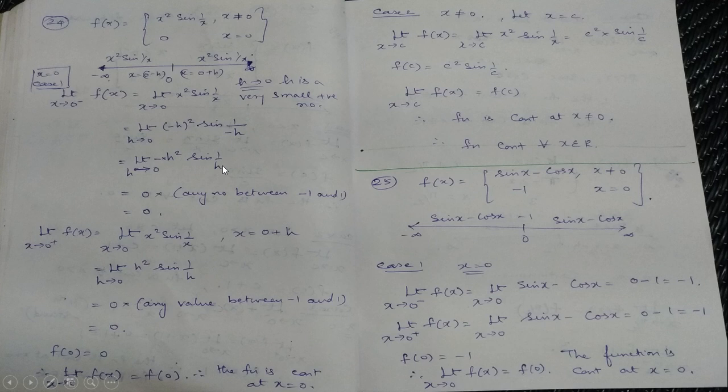Now, remember, h is not exactly 0, h is a small number. So, we know that sine of any number can only be between minus 1 to 1. So, when you substitute here h, it will become 0 square, which is 0, into any value between minus 1 to 1 will give you 0. So, the left hand limit is 0.